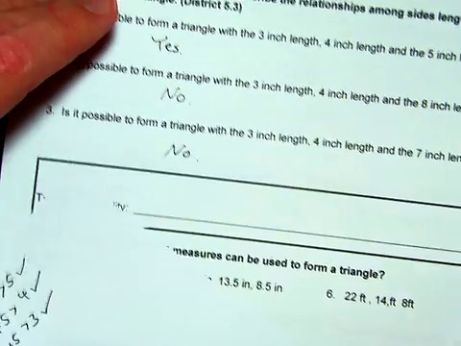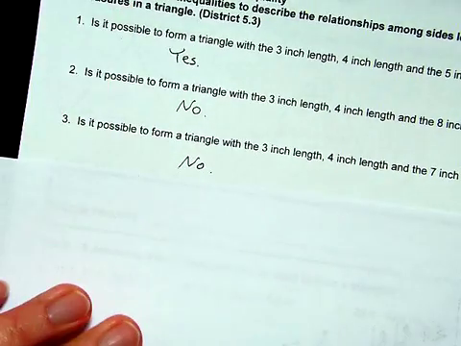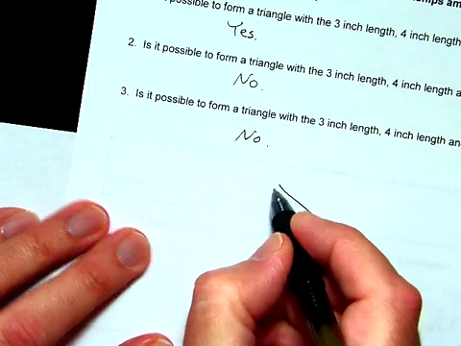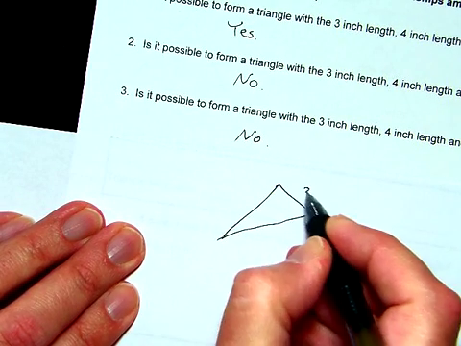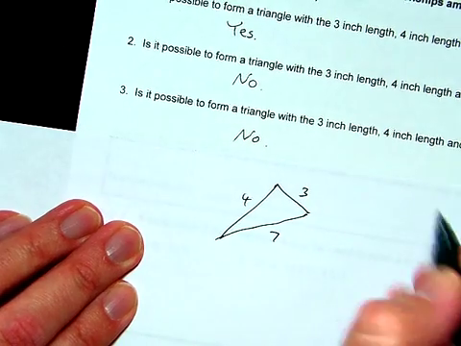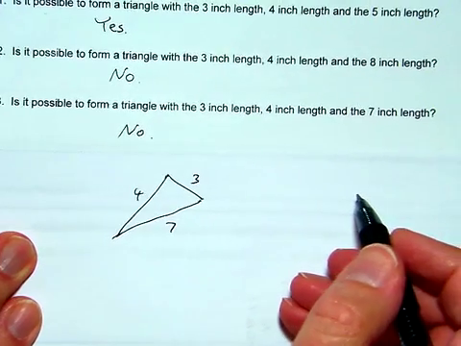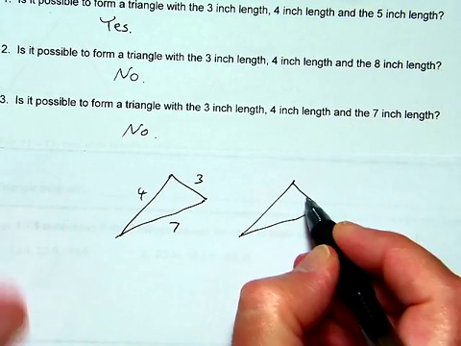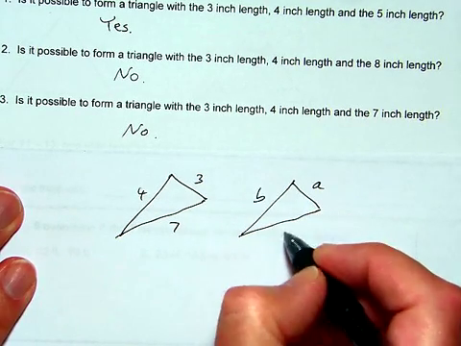Let's take a look at the very last triangle. I said, no, this triangle cannot be. 3, 4, and 7. Well, let's again draw our imaginary triangle 3, 4, and 7, and let's check all the inequalities. Remember, we're going to do this like we did for a triangle.